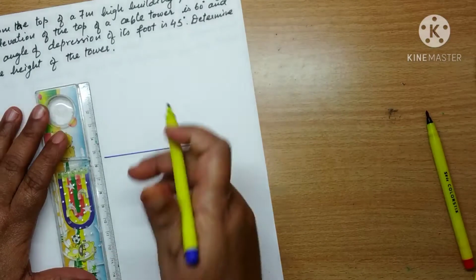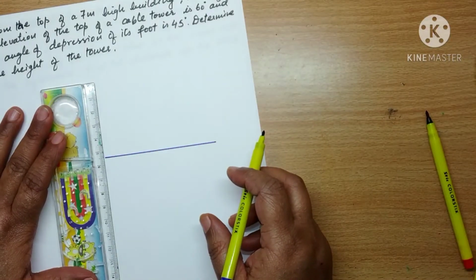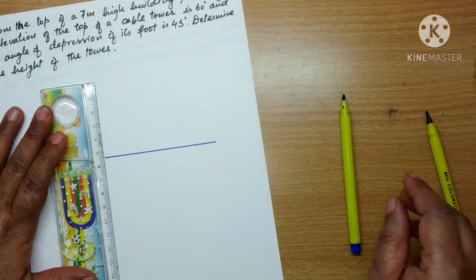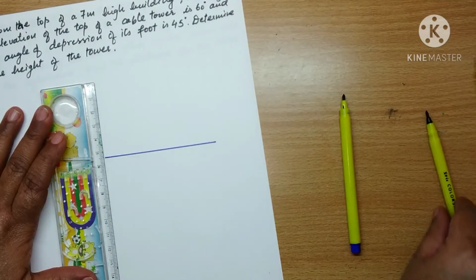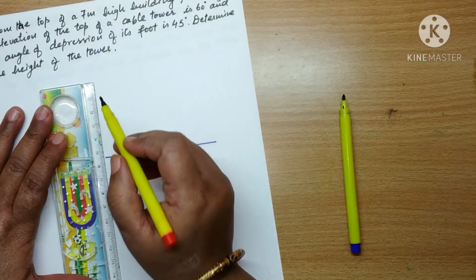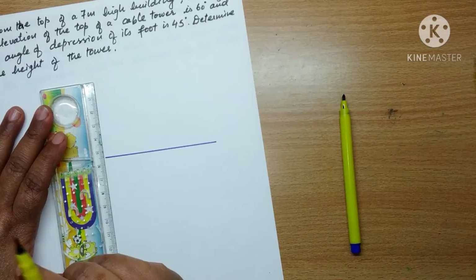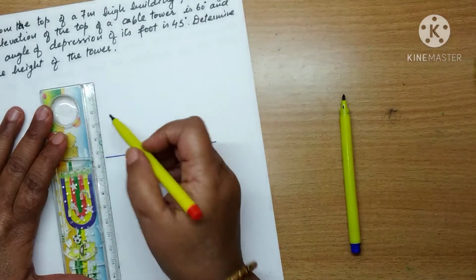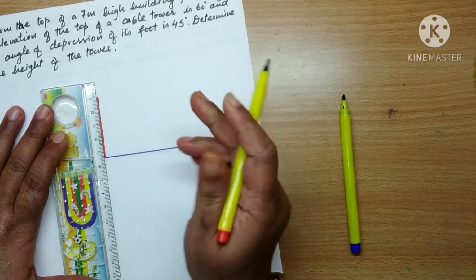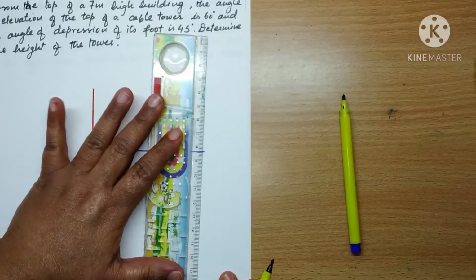But what is the difference between them? Angle of elevation is between the line of sight and horizontal when the object that is viewed is above and the observer is below. And angle of depression is when the object is below and the observer is at the top.